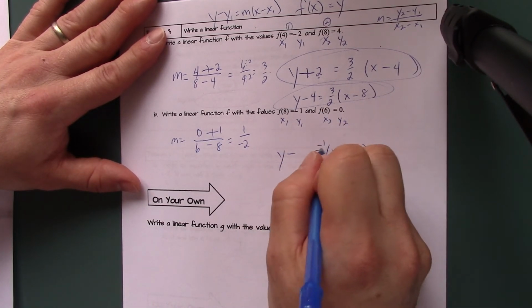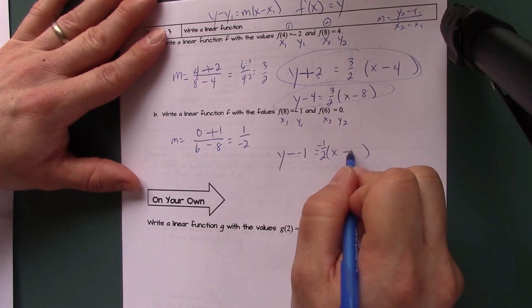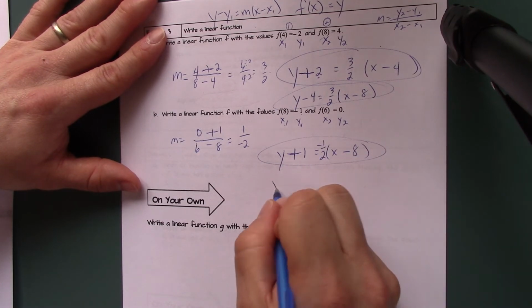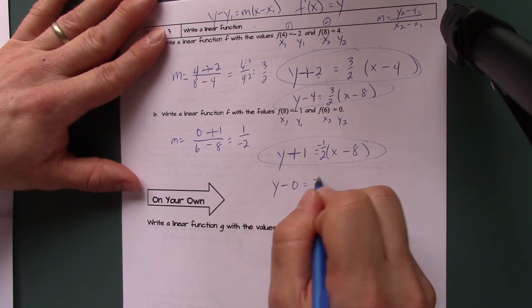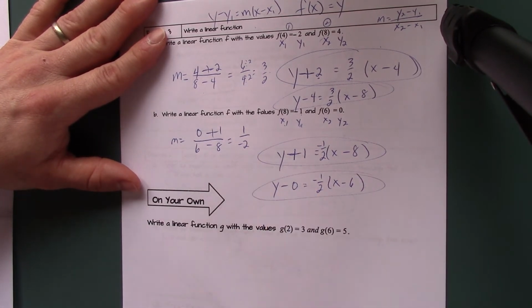So I've got negative 1/2 here. I've got my y1 goes here. I've got my x1 goes here. And zip zap. Done. Or y minus 0 equals negative 1/2 times x minus 6 for my x value. Either of those answers again would be correct.